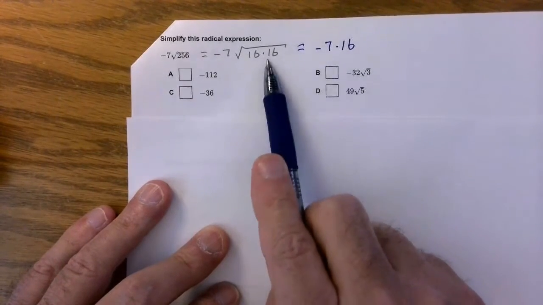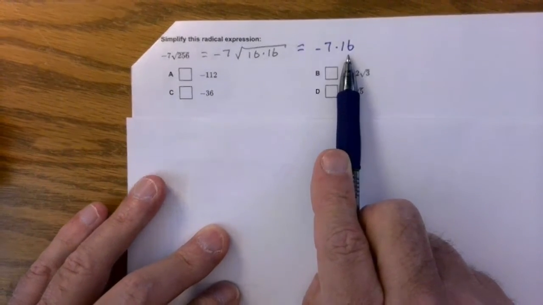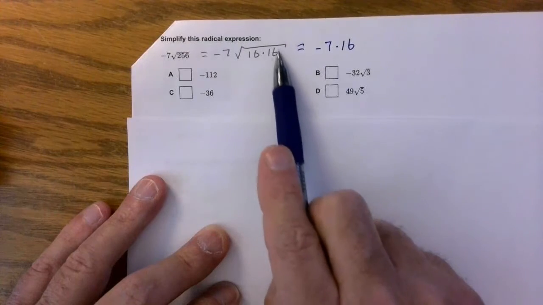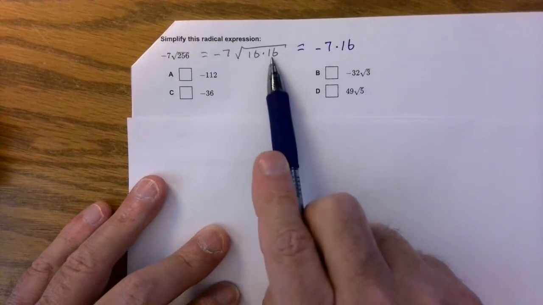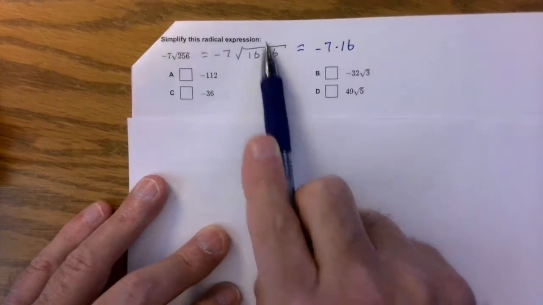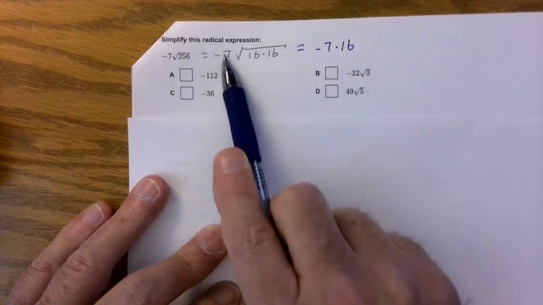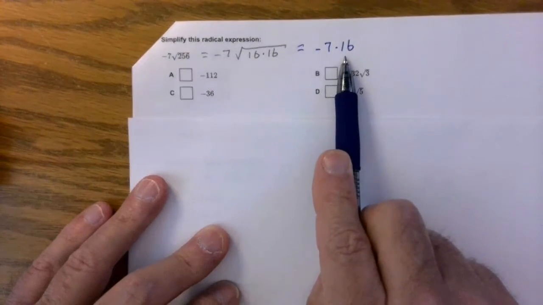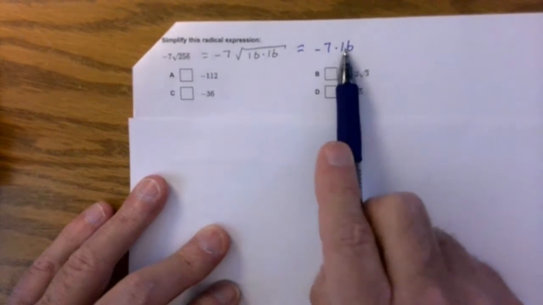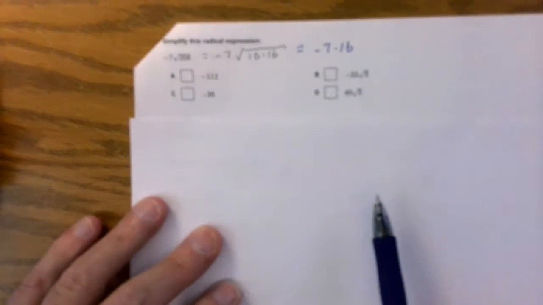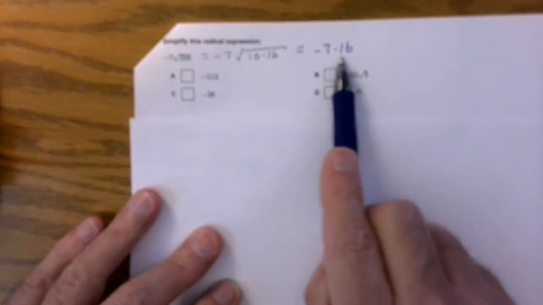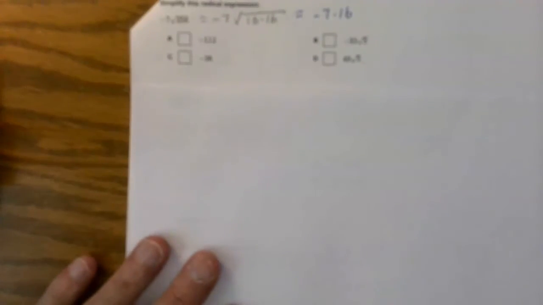So the square root of that is just 16. Again, when there's 2 of them inside the house, 2 of them underneath the radical, when you take it outside the house, outside the radical sign, there's just 1. 2 in the house becomes 1 outside the house. All right, negative 7 times 16. That's your answer. It's a whole number.